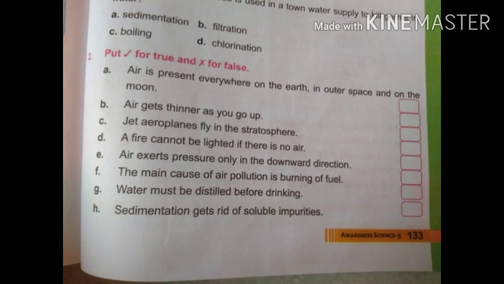Sedimentation gets rid of soluble impurities. Here sedimentation is used for the insoluble ones, so it is false.